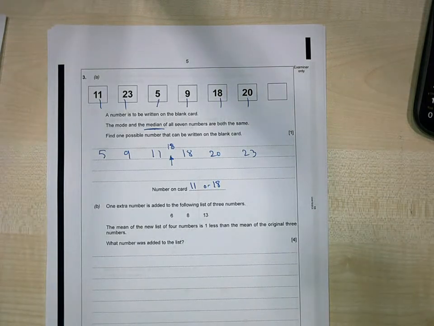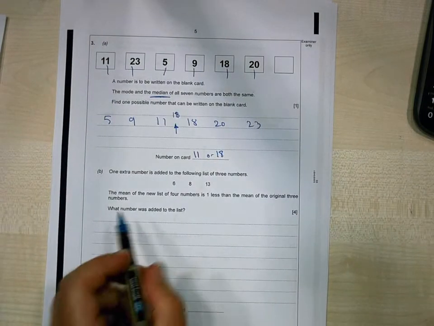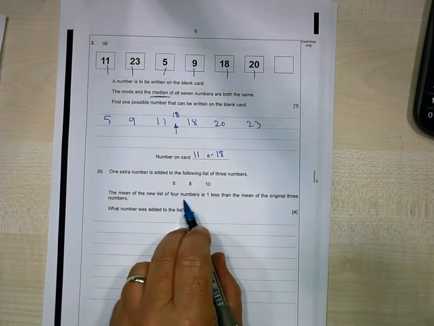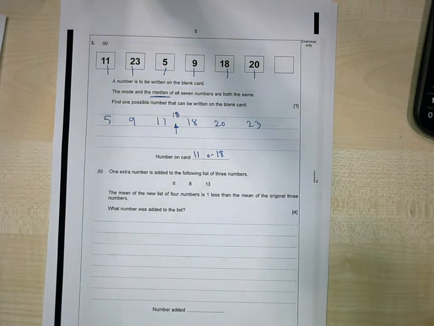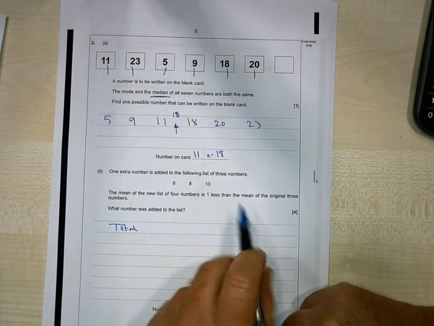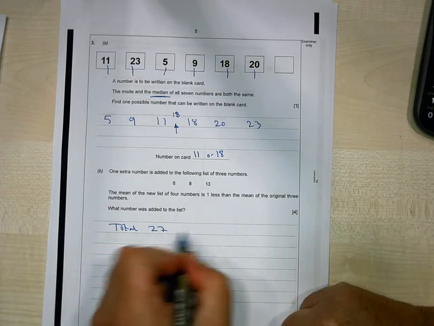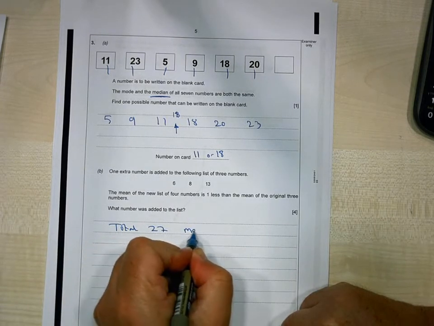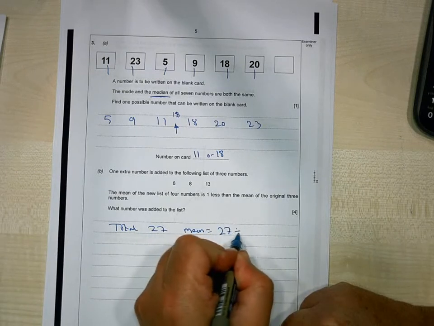One extra number is added to the following list of 3 numbers. The mean of the new list of 4 numbers is 1 less than the mean of the original 3 numbers. So to find the mean, we've got to find the total. So we've got 21, 27. And for the mean, we've got to divide that by 3, because there are 3 numbers.